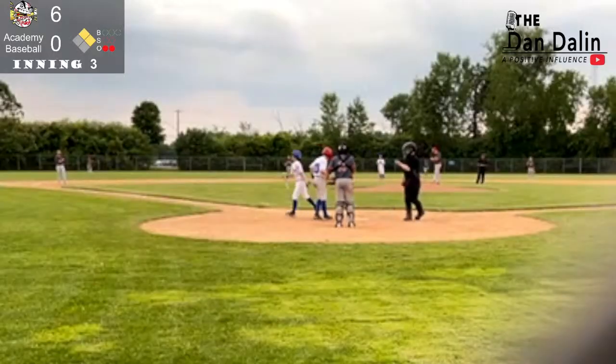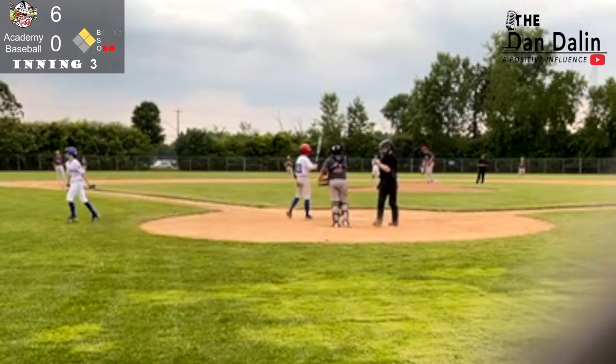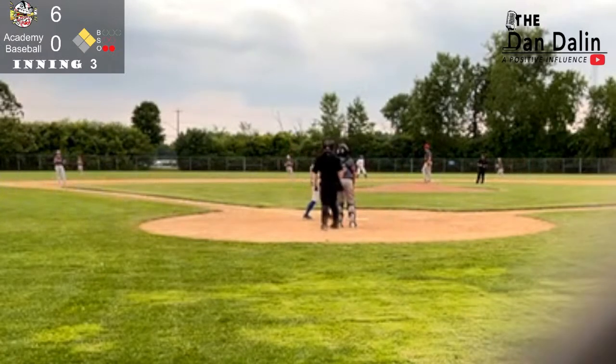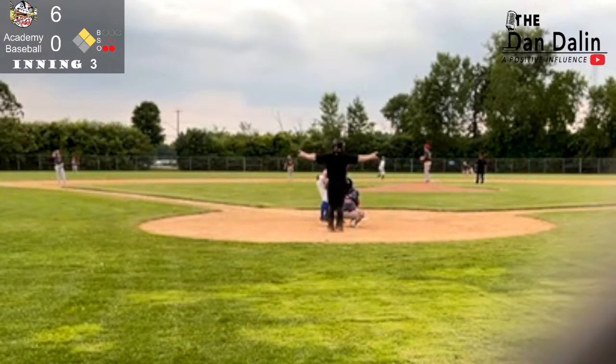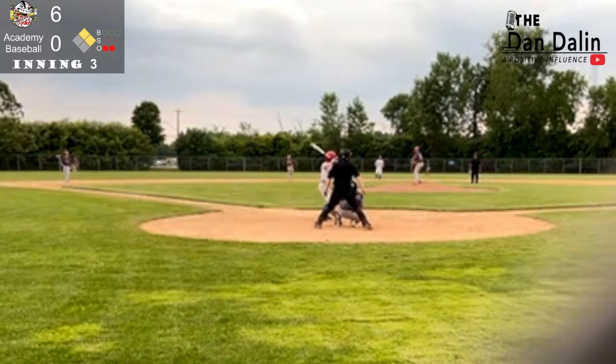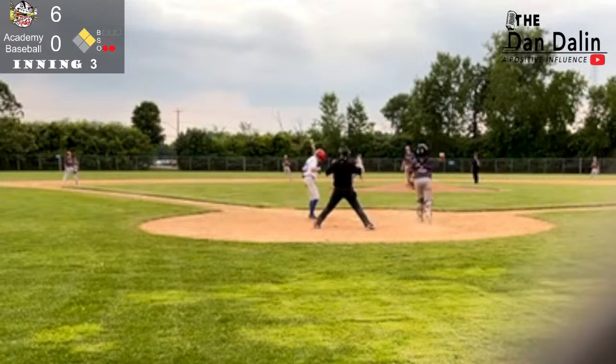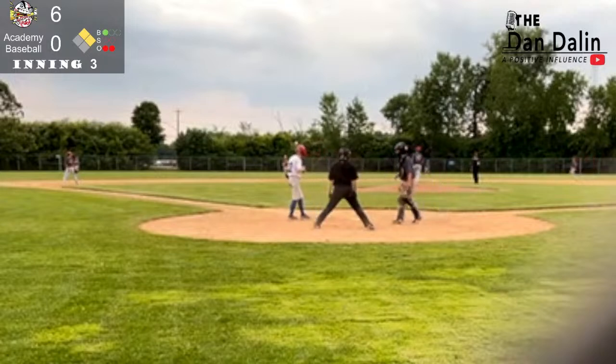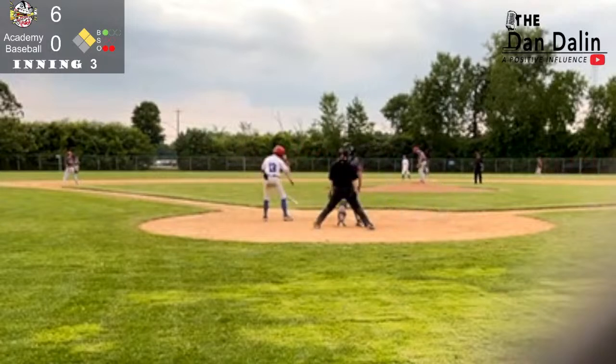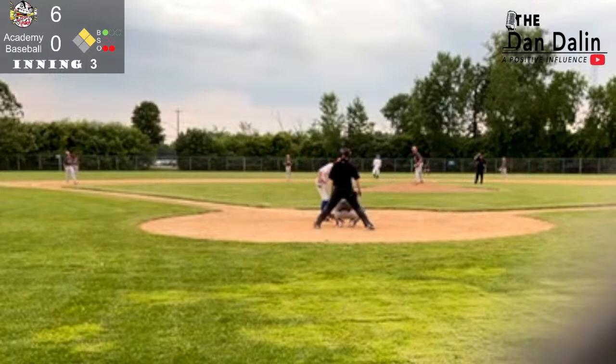So now with 2 outs, in steps the leadoff batter, number 13. Number 13 got a single and was thrown out at second, trying to steal on Lucas. That first pitch is a ball. He's got runners at first and second right now. 2 outs.